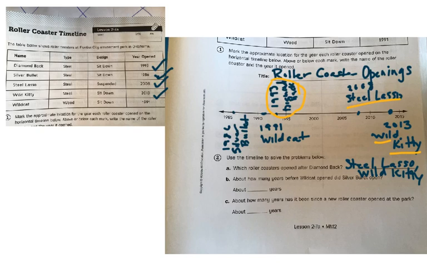Next, about how many years before Wildcat opened did Silver Bullet open? So the first thing I'm going to look for is Wildcat. And I'm going to put the year right underneath it so I can compare it. Wildcat was 1991 and Silver Bullet was 1986. So I have to figure out the difference between those two numbers. Remember, the larger number is going to go on top. Let's try that again. 1991 minus 1986. Would you please pause your video and go ahead and subtract the difference between those two years?